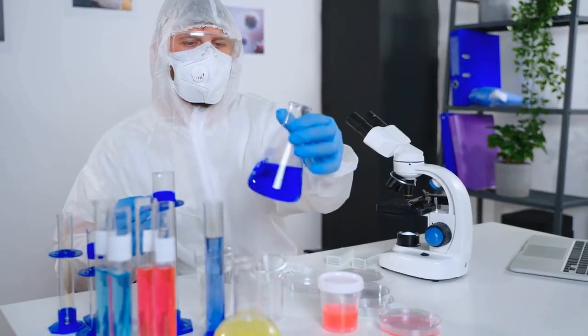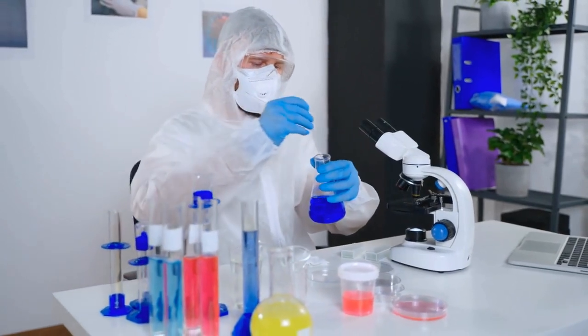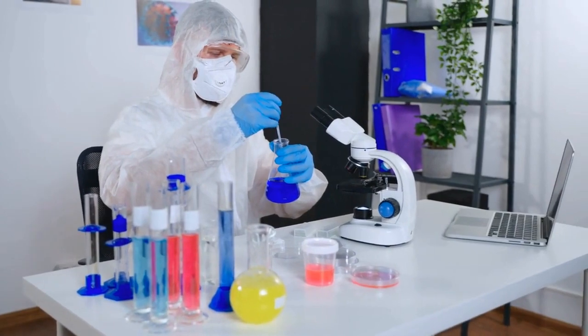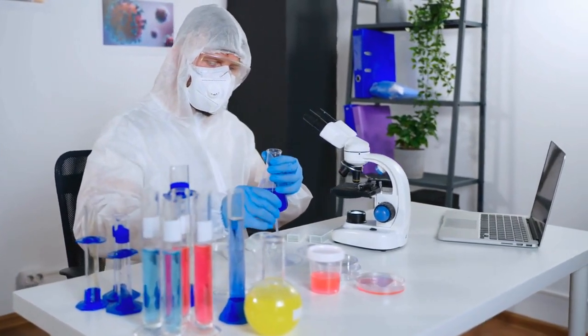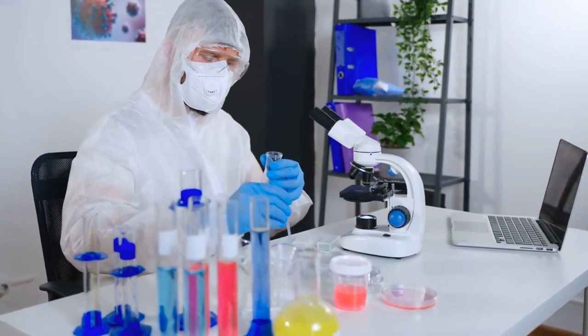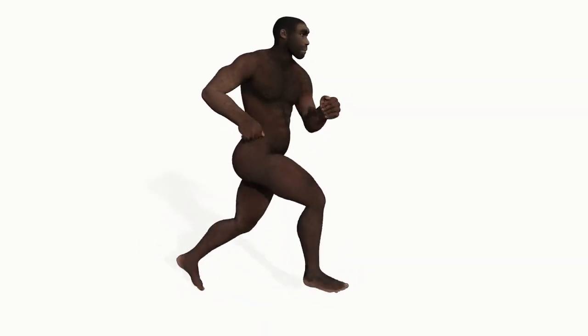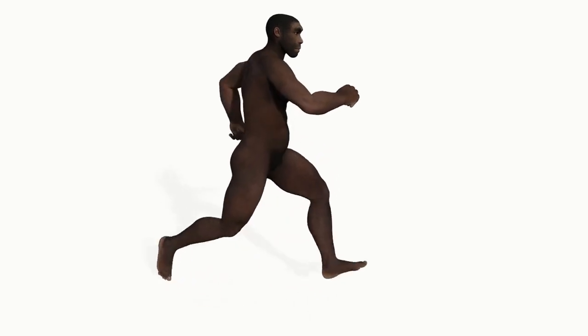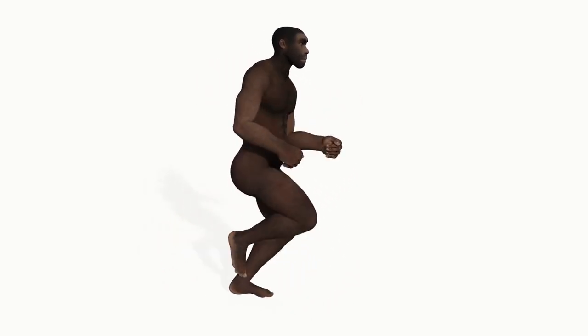The study of evolution has also led to important discoveries in the field of medicine, including the development of antibiotics and vaccines, as well as the understanding of genetic diseases and the role of genetics in cancer. Moreover, understanding the evolutionary history of organisms can provide important insights into their current behavior and adaptations.